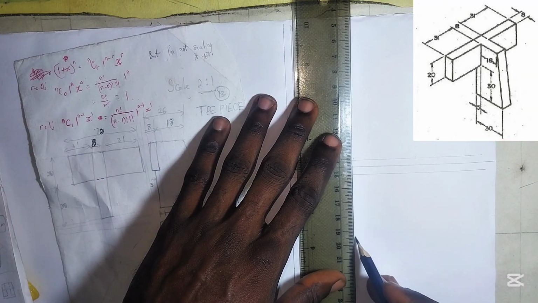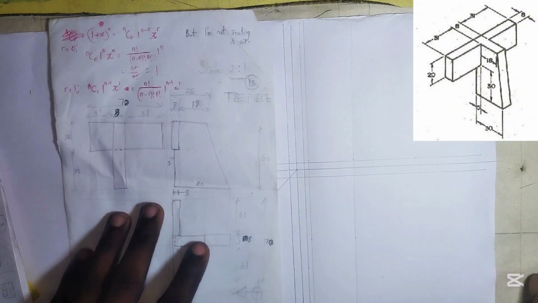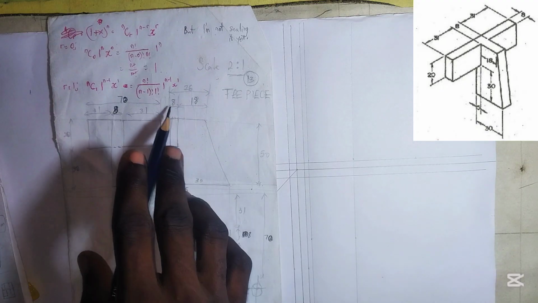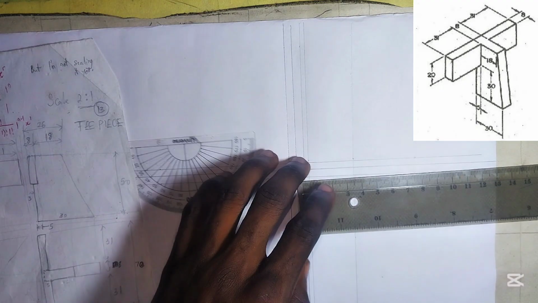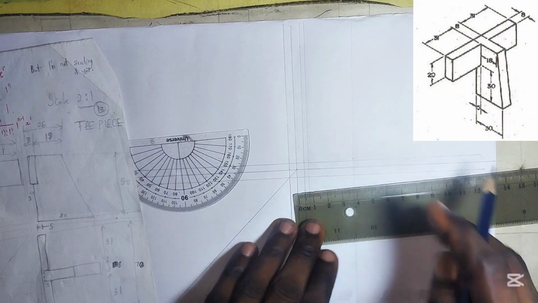Then the other one also as a straight line. That's for 0.3 and 3 centimeter. Now next, I'm going to have 0.8 and 1.8 from this same line. This is 1, 2, 3 from this same third line.